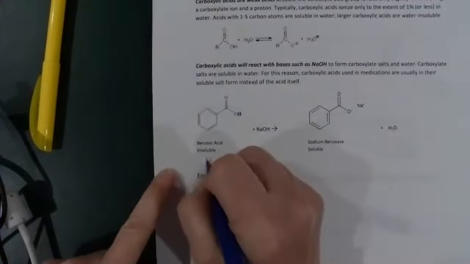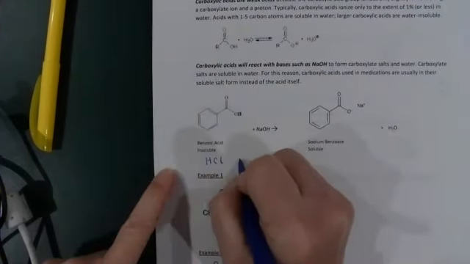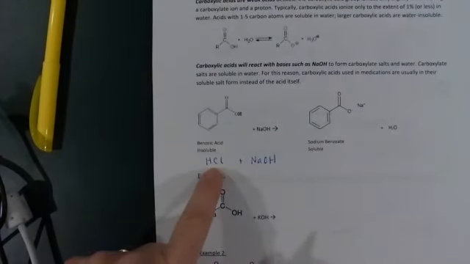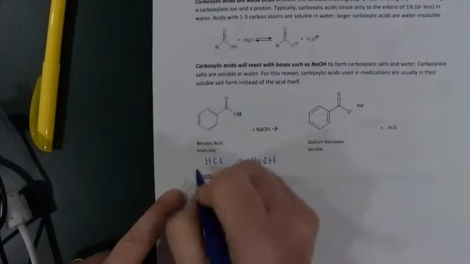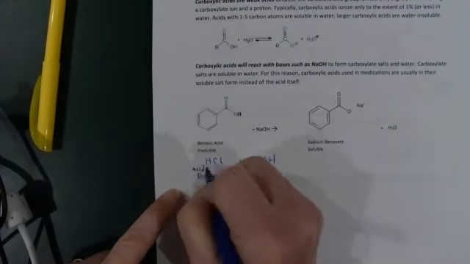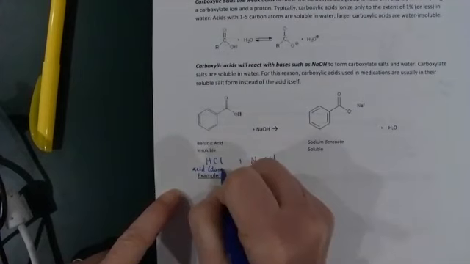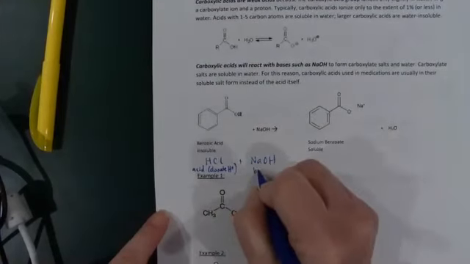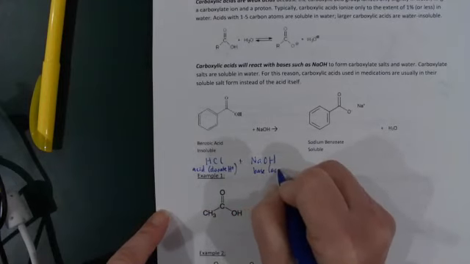But I think before I show you an example of a reaction with a carboxylic acid and a base, let me remind you how these reactions look with just a simple acid and a base. So the most common acid we've been working with in the lab is HCl. That's an acid. And remember, what acids do is they donate H+. NaOH is a base. And what bases do is they accept H+.